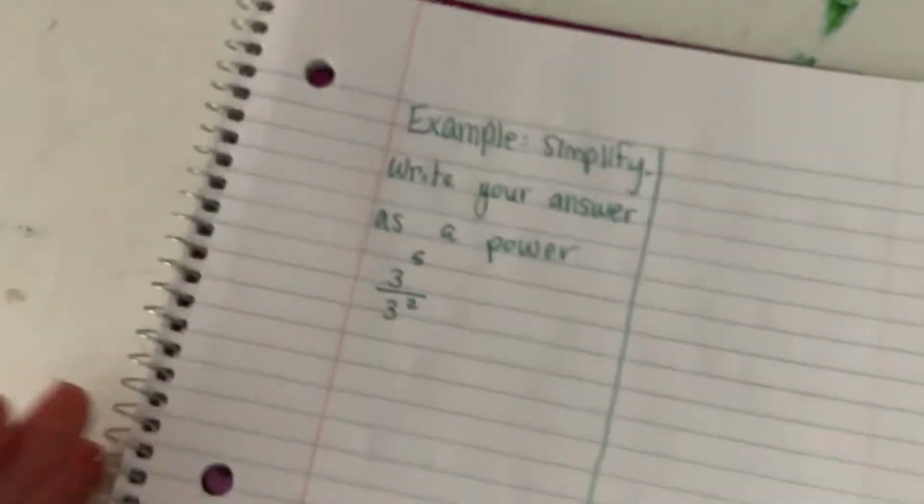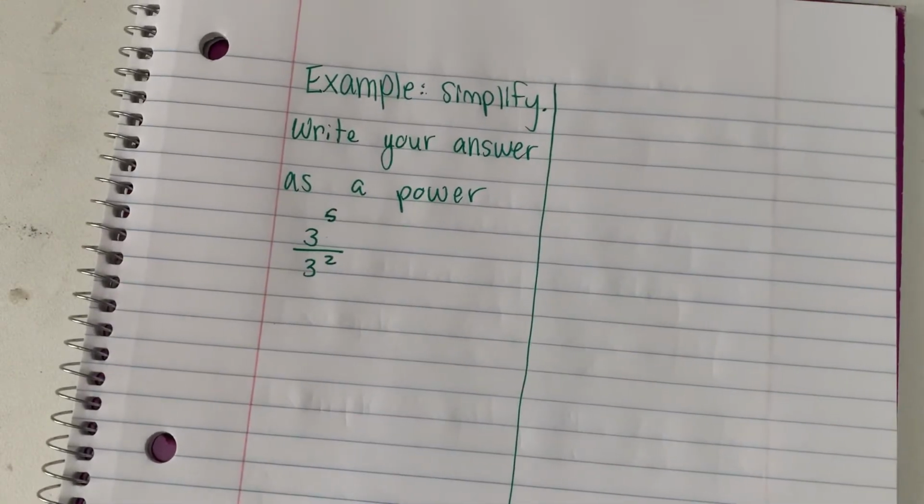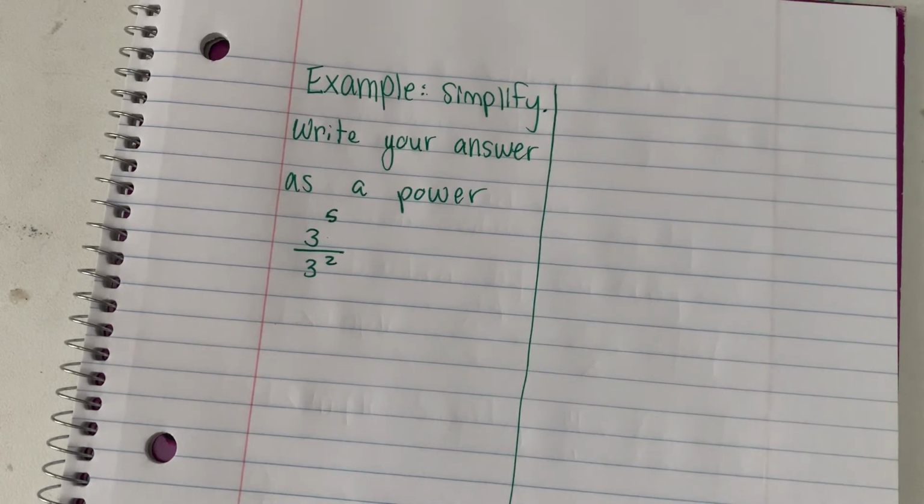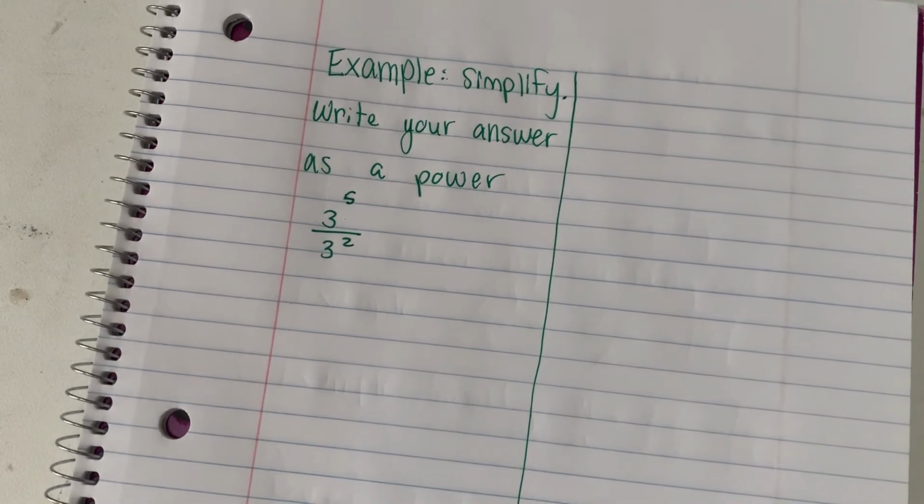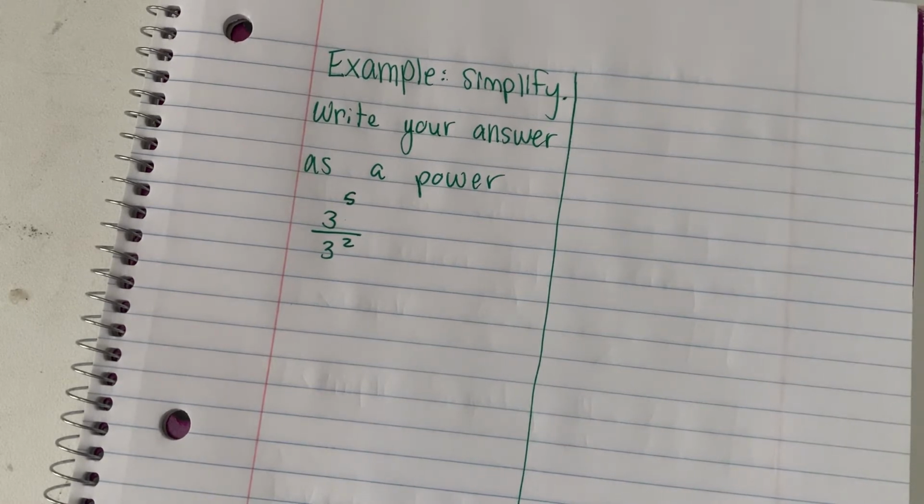So let's try, before we even learn what the quotient rule is, let's go ahead and look at an example. Simplify. Write your answer as a power. Okay, that means we can't just use our calculator because they want it written as a power. They want to make sure you know the rule. Well, we haven't been taught it yet, but we can use our knowledge of powers to simplify this without even learning the quotient rule yet.